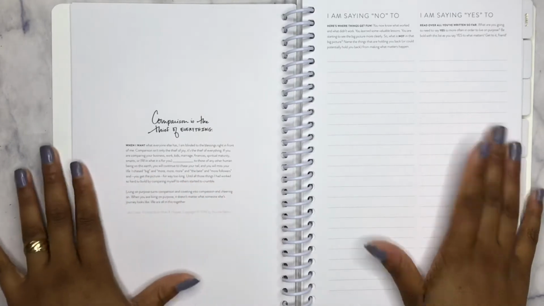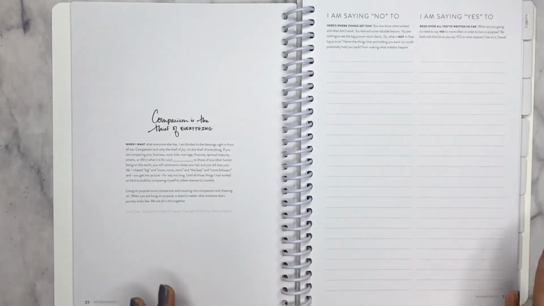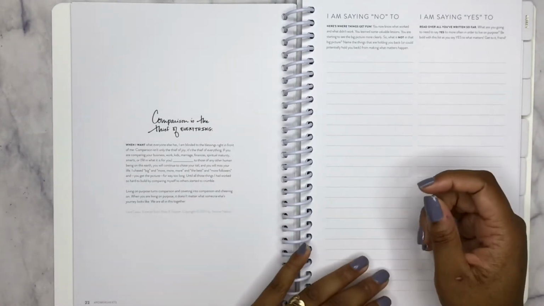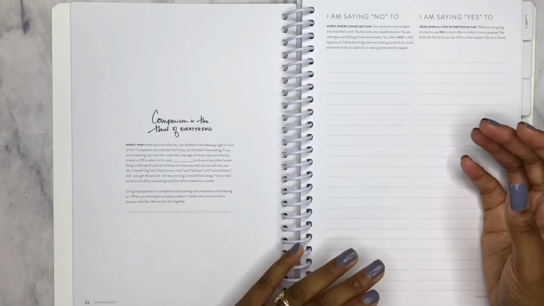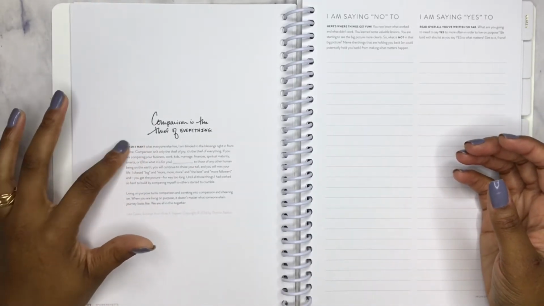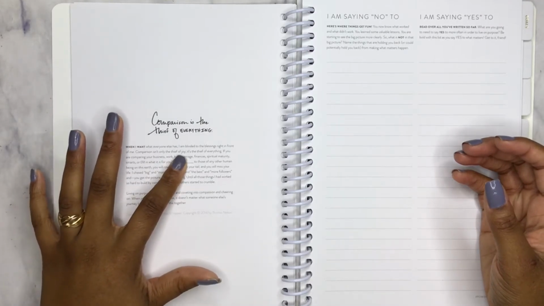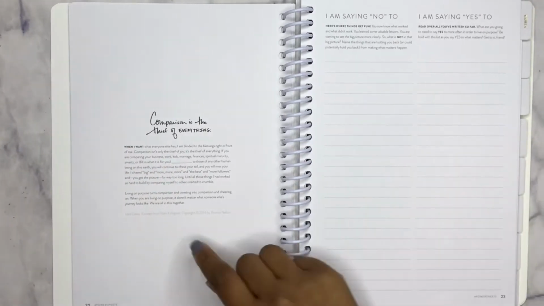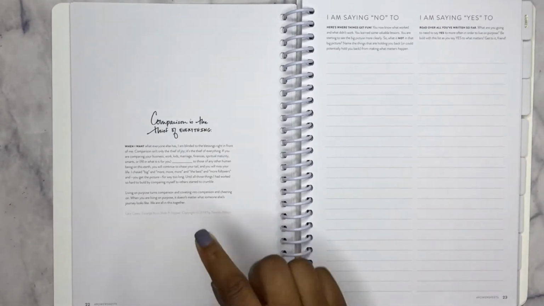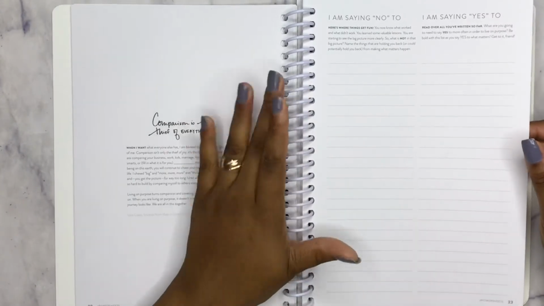It's a lot, but if you do it like they say, it's not overwhelming. It doesn't seem like it because you're not having to focus on the whole planner at one time. You're only focusing on specific things in the planner. This says comparison is the thief of everything. When I want what everyone else has, I'm blind to the blessings right in front of me. They better preach. I cannot wait to go back and dive in and read all these paragraphs.